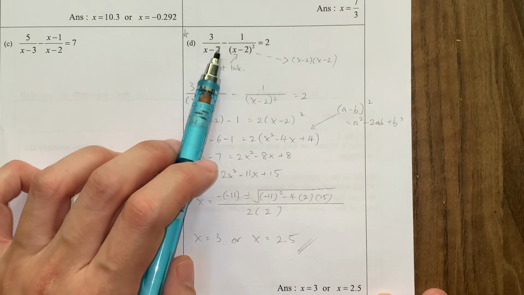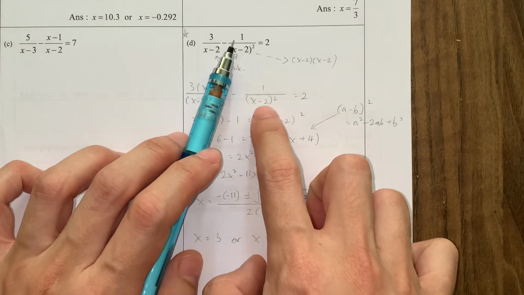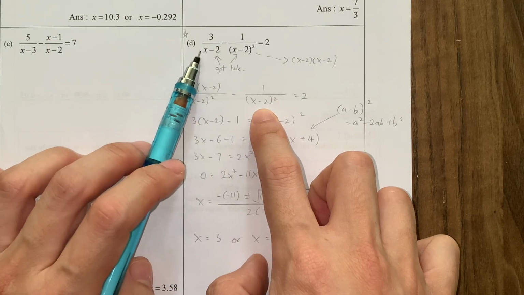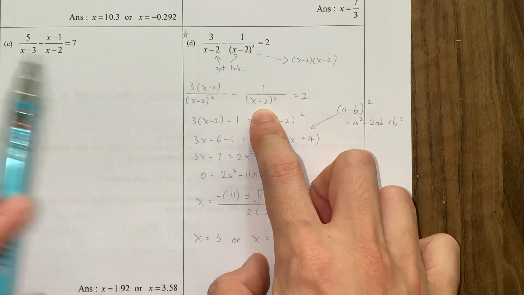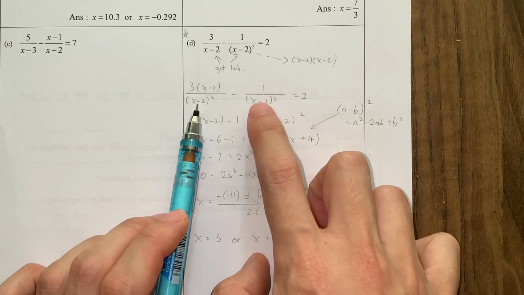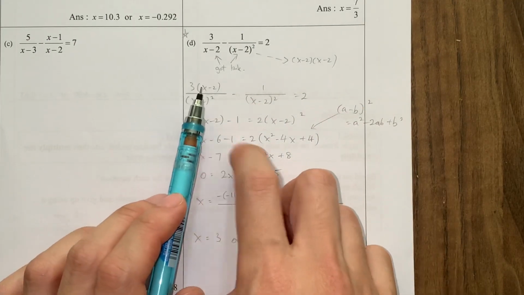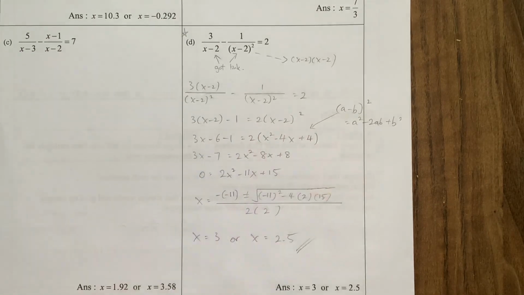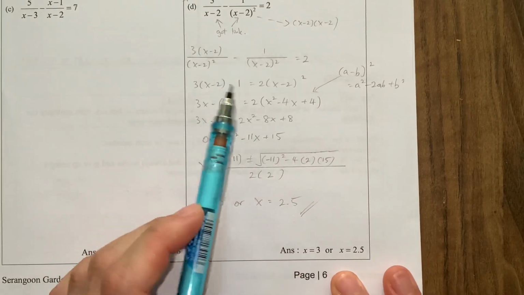Over here, you are just short of an x minus 2. That's why you see that this fraction over here, I do not touch it at all. Whereas this one is short of x minus 2. So I times x minus 2 on the numerator and denominator. And then at this moment, the denominators are already the same. I'm just going to multiply over. And then the numerator will be here minus here. Done.